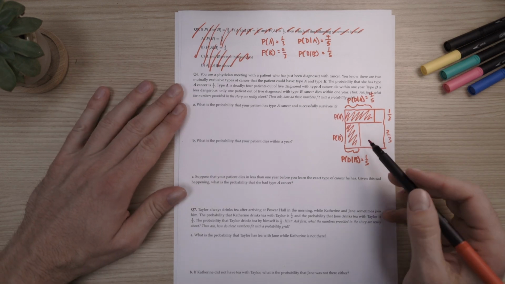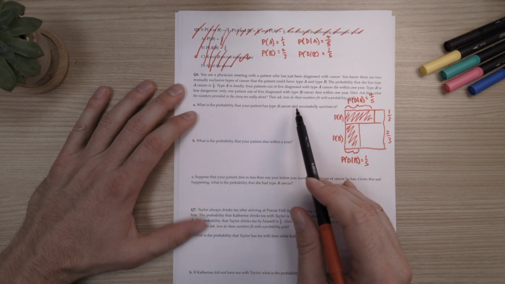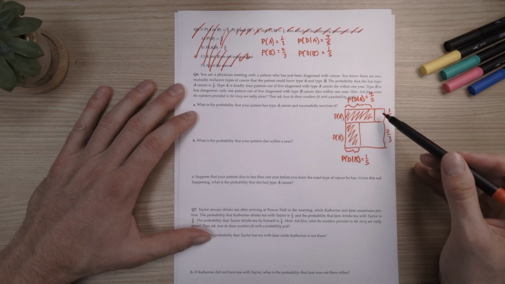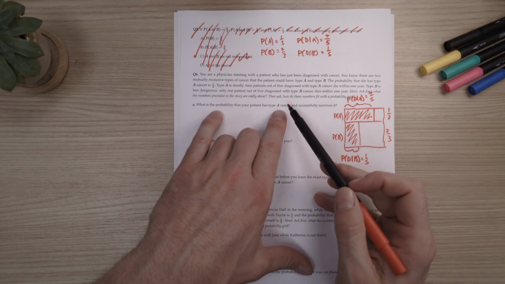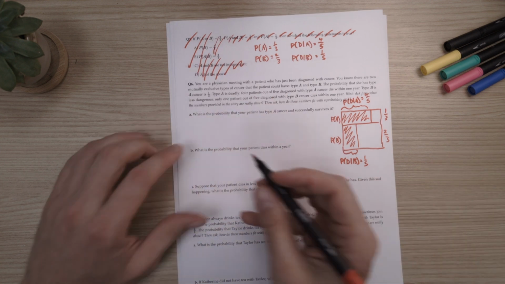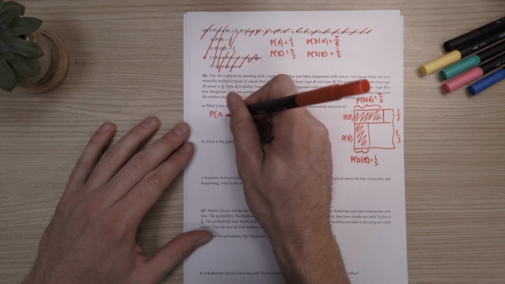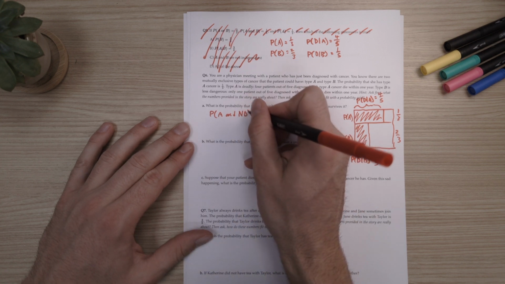Okay, what's the probability that your patient has type A cancer and successfully survives it? Well, that's this area. We're looking for the joint probability, so it's the probability of A and survives it, which is not death.